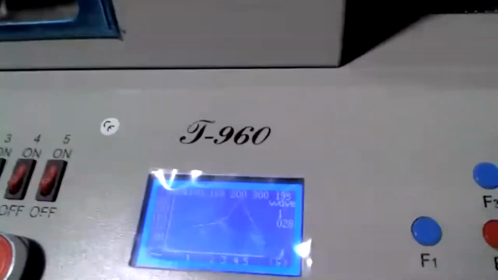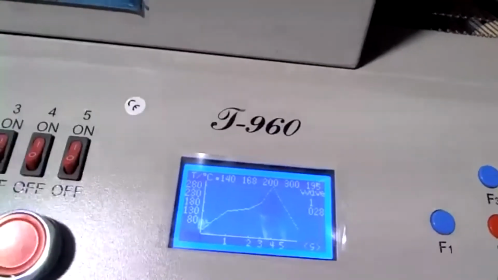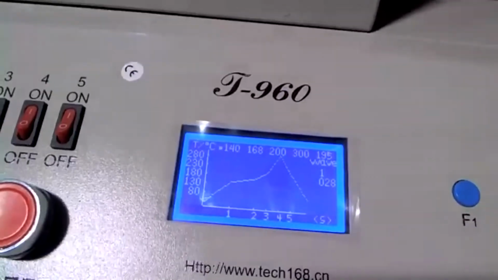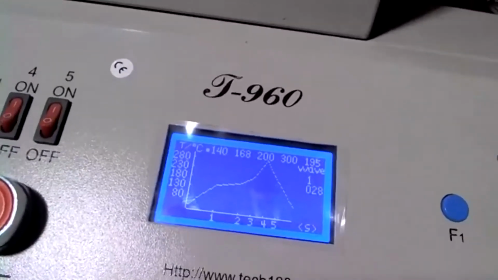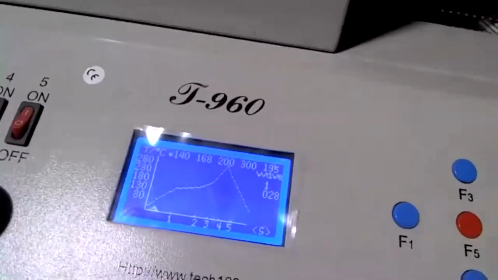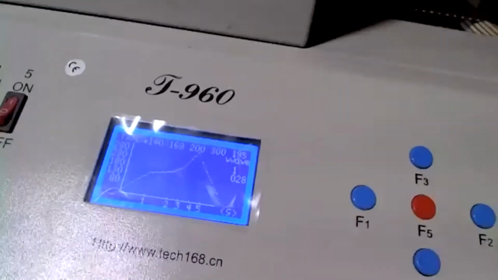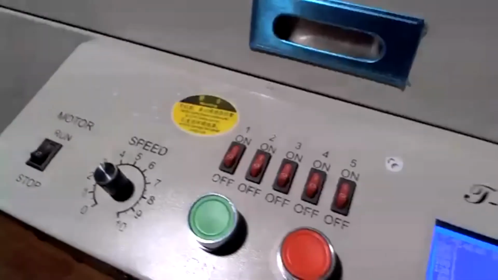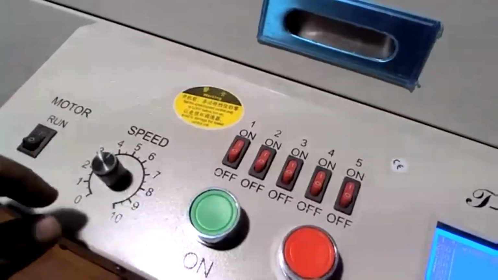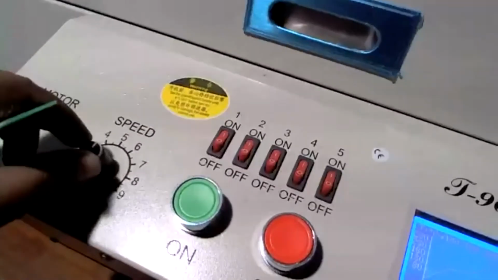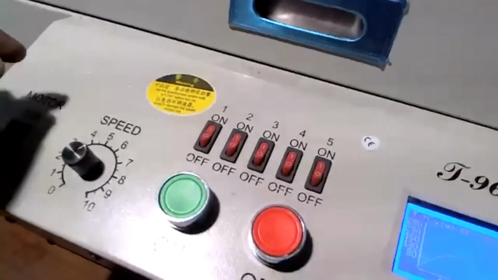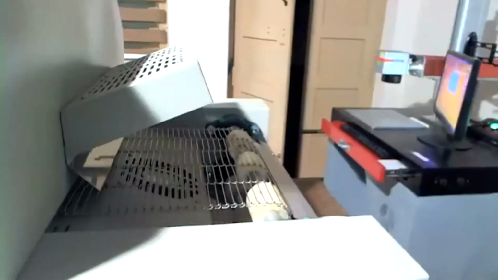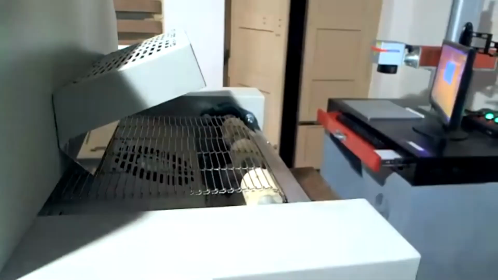You can say this is a type of wave soldering. I hope you are able to see this. So this type of soldering is possible with this reflow oven. I set the speed of the reflow oven according to the requirement. If I keep it at high speed, the conveyor will move much faster, so keep it according to that.